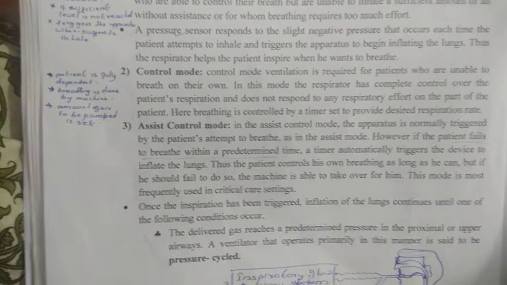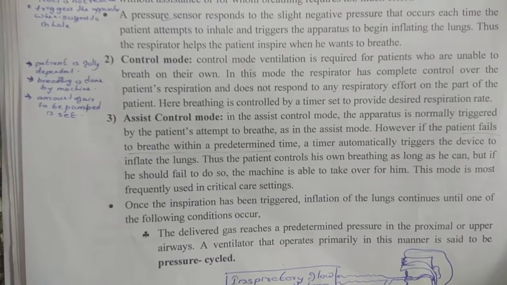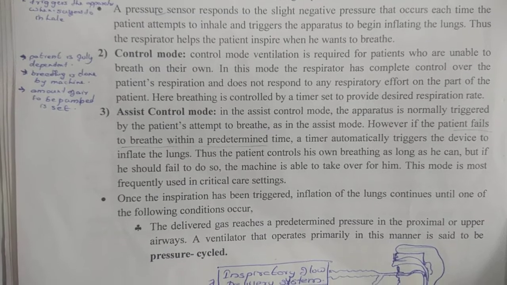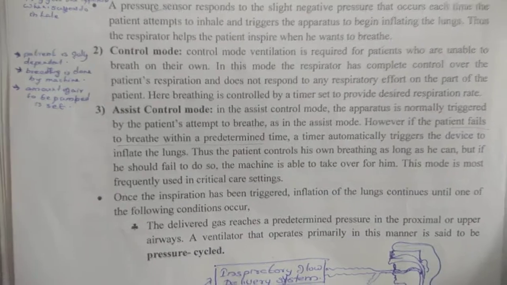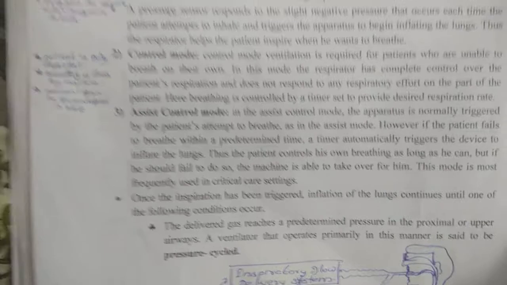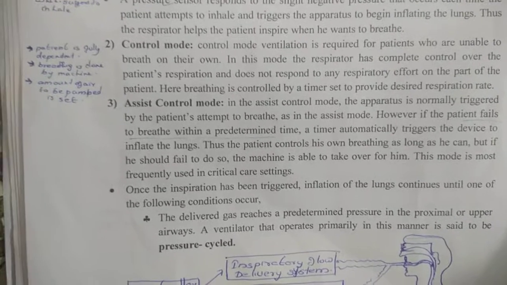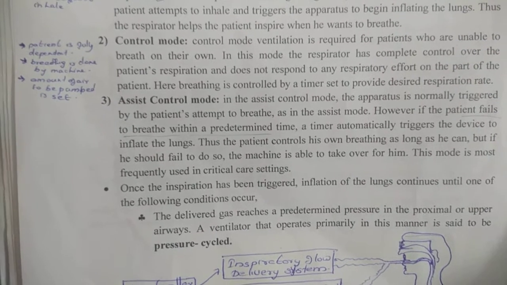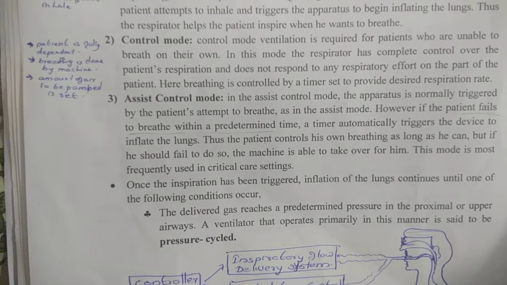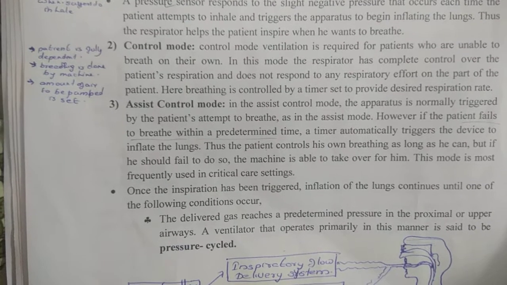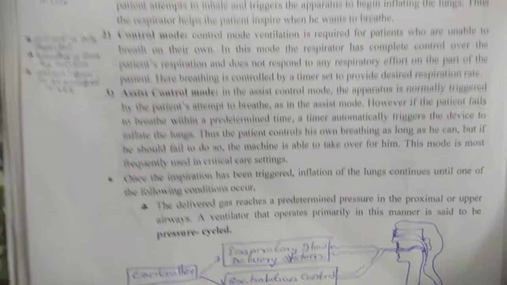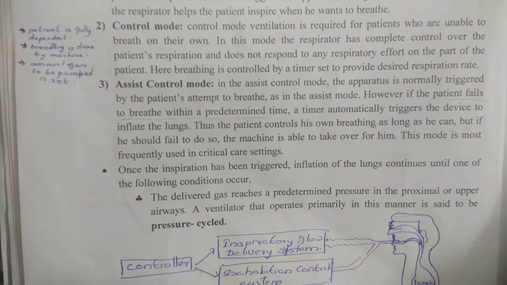and when the patient is not able to respirate by himself or herself, then the timer automatically triggers the device and it starts functioning. That process continues until the patient recovers to the normal stage. Until that stage, the control mode is continued. So this is the assist control mode. Both the assist mode and the control mode are used here.